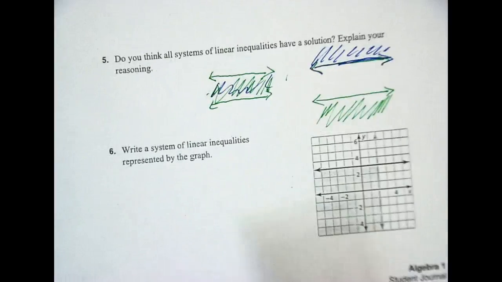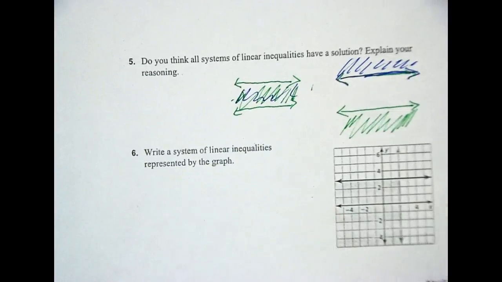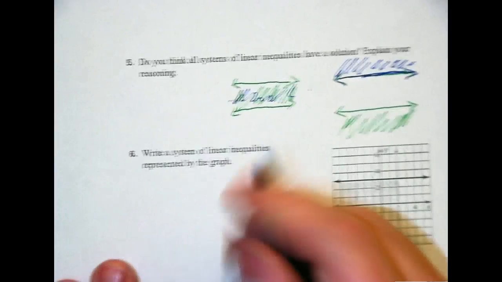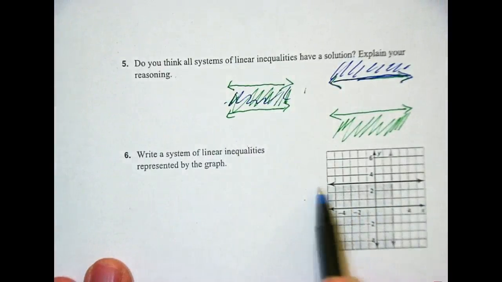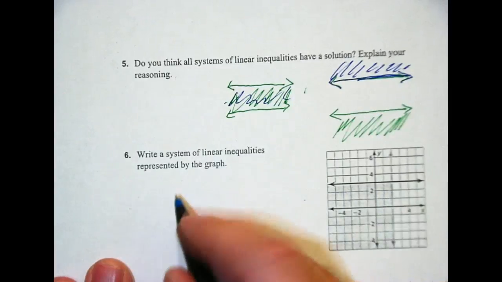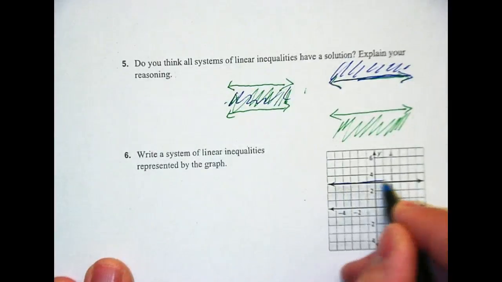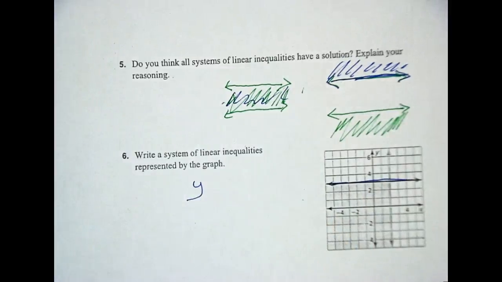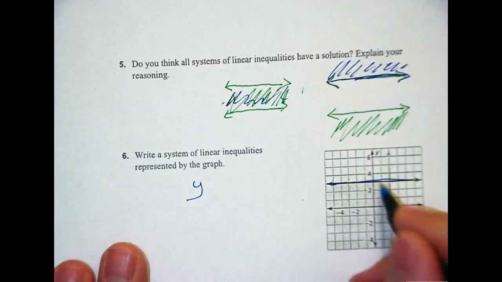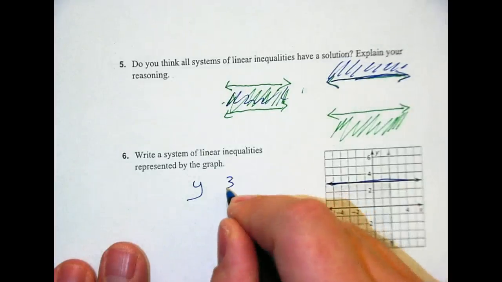All right. Write a system of linear inequalities that represents this graph. What line is this, X or Y? This is a Y equals. Tell your neighbor why it's a Y equals. Because it's horizontal. Why is it a Y equals, Keegan? It only has a y-intercept. Yeah, it only has a y-intercept. The y-intercept is at 3, so it's a y.